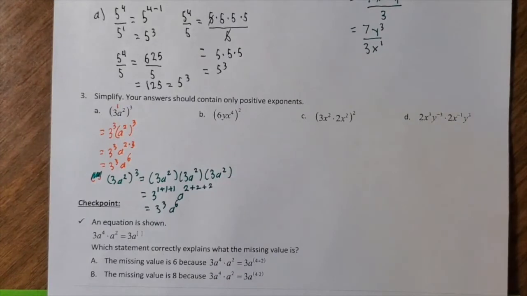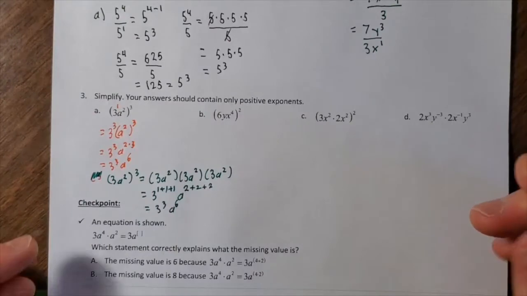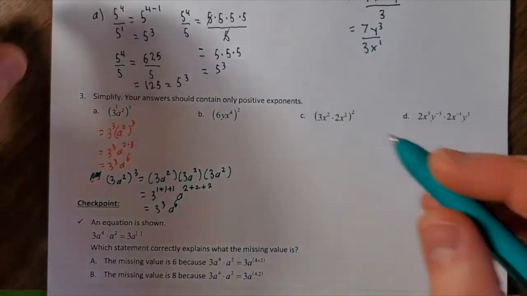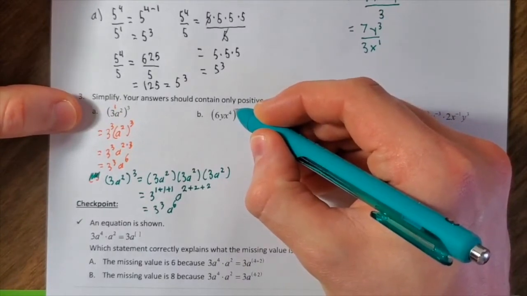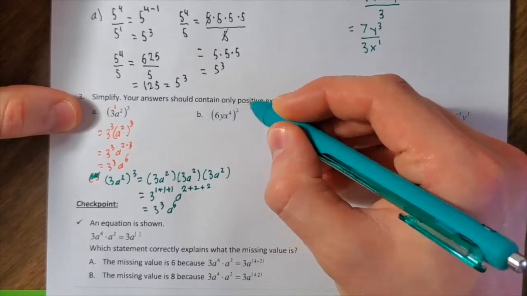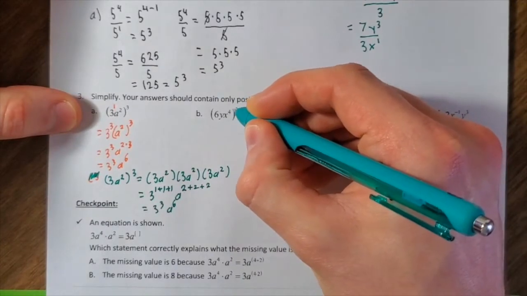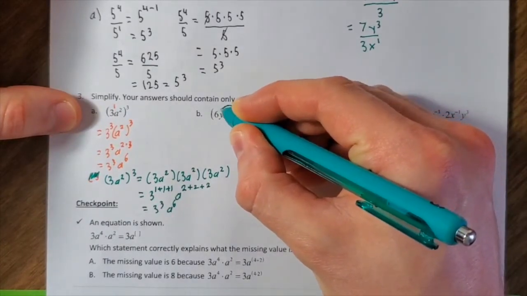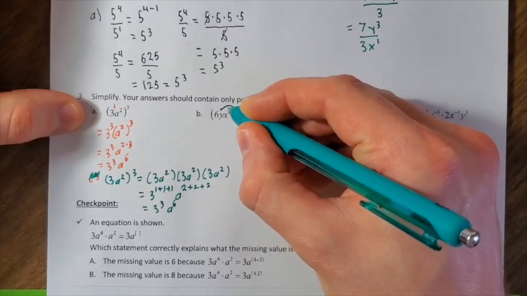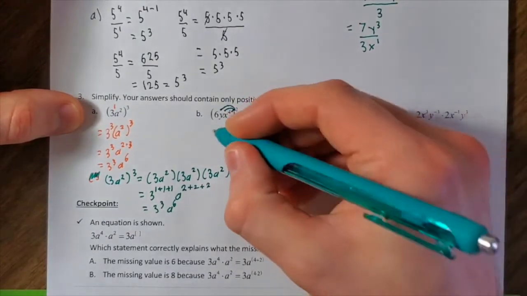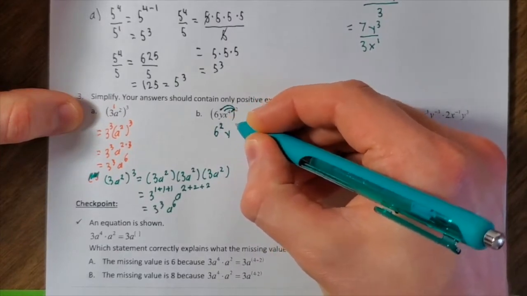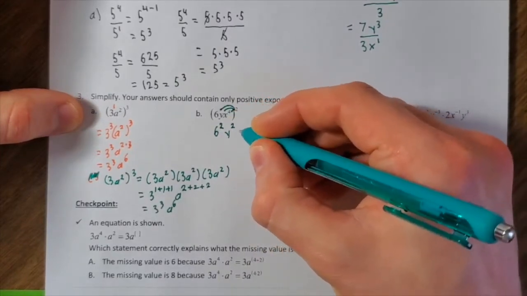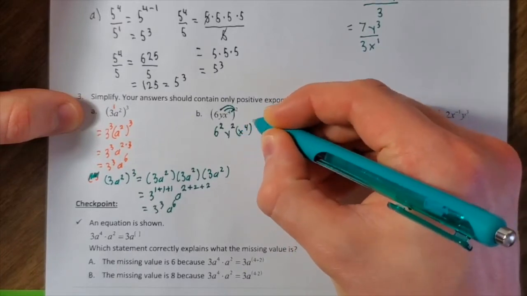Let's try that again in letter B. This time I'll show you usually how I think of these. I think it's a little quicker to go through. I pretty much just distribute our exponents to each term individually here when we have our parentheses raised to a power. So I'll distribute that 2 to our 6 term, and to our y term, and to our x term here, which would get us 6 squared times y squared times x to the 4th squared.